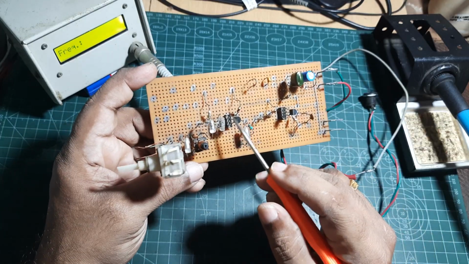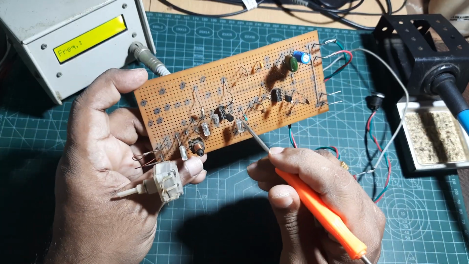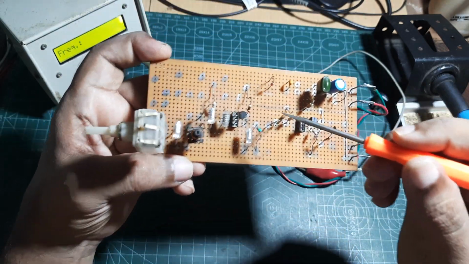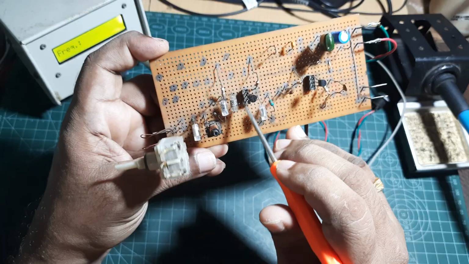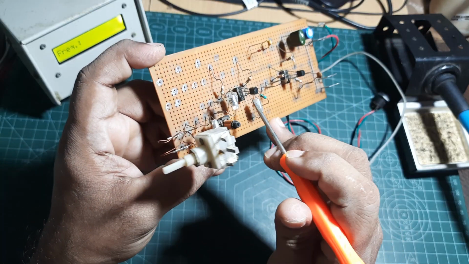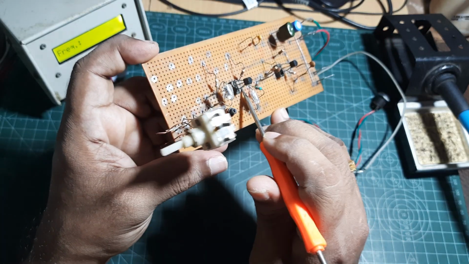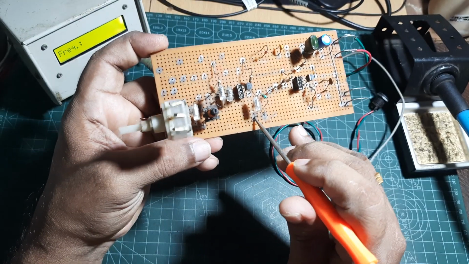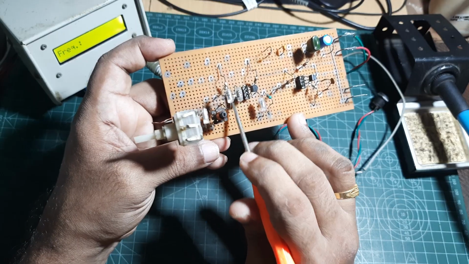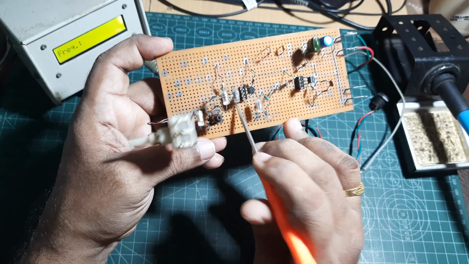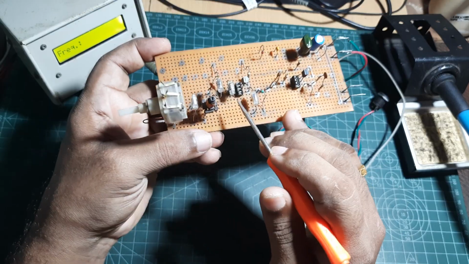And this is the oscillator, and as you know, there are two capacitors that are connecting the base and the emitter, and the emitter to the ground. So those two capacitors are seen here. These are the base to emitter and emitter to ground capacitors.